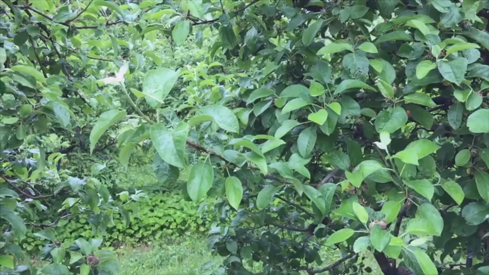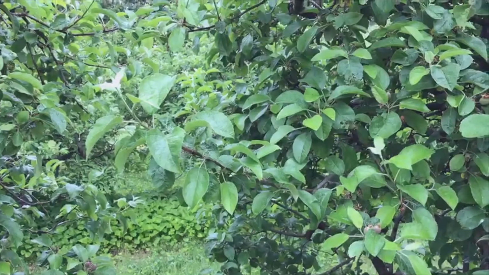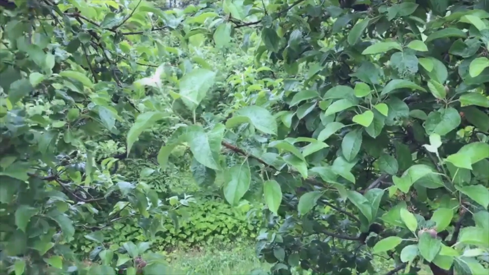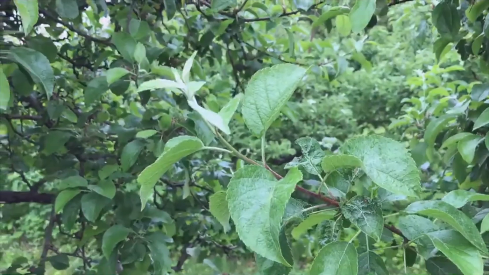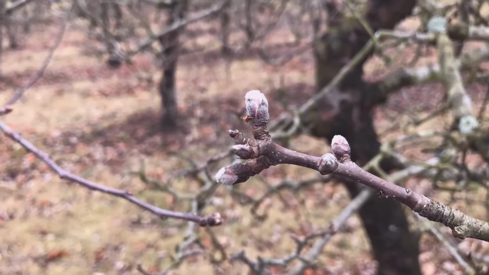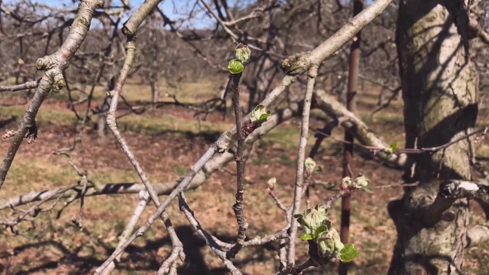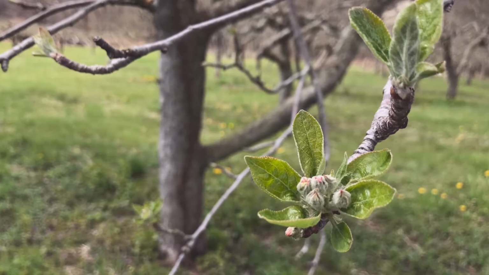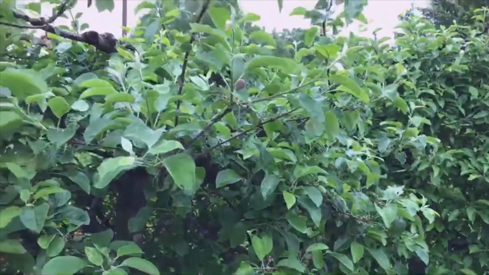This is an apple variety, early Macon, which is very susceptible to fire blight. And you can see the shoots are actively growing when temperatures are above 60 degrees Fahrenheit. Usually the buds break around end of March, and after 2 months of growth, we already have lots of leaves.